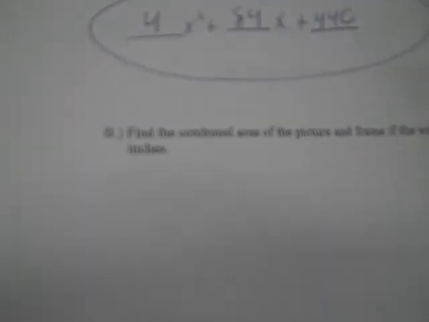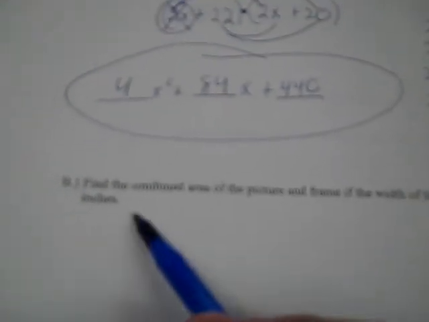Now part B, it says find the combined area of the picture and the frame if the width of the frame is 4 inches. So these X's that I have here, now those become 4. Okay. And it's really easy. We're going to use our answer for part A. So I'm going to parenthesize my X variables, both of them.